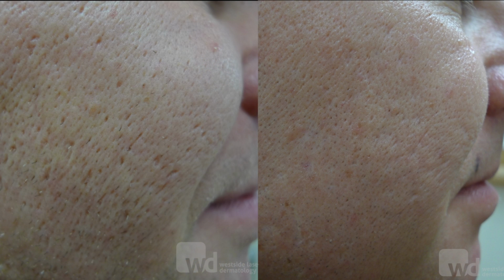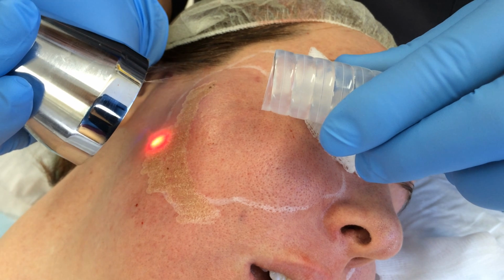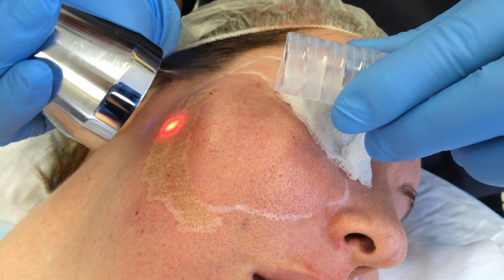So this is mixed acne scarring together with open pores, before and then after 2 episodes of TCA. So you can see just after 2 episodes of TCA, no laser resurfacing, a significant improvement. Once again, deep open pores before and after 2 treatments, and 2 treatments only. A highly predictable response.